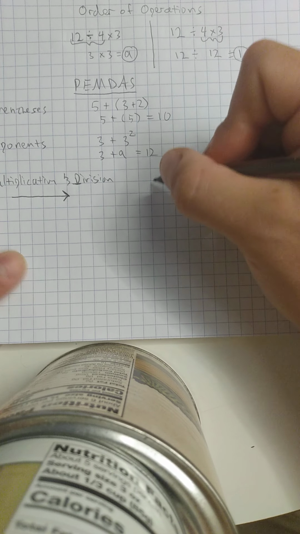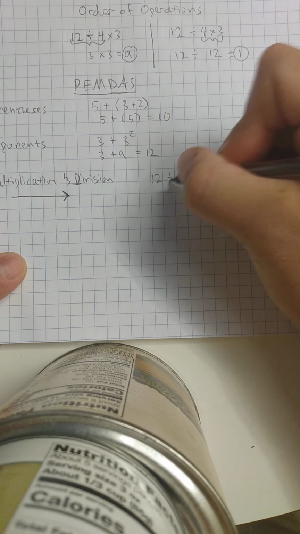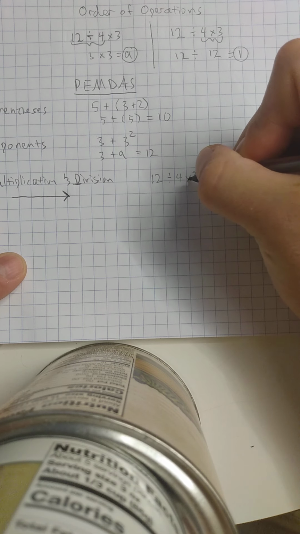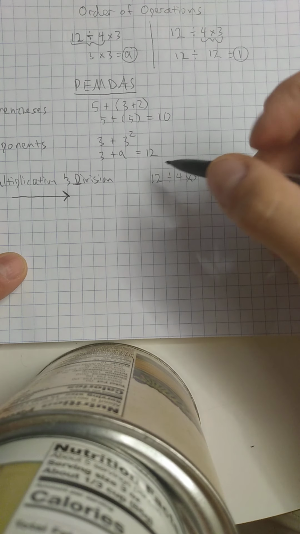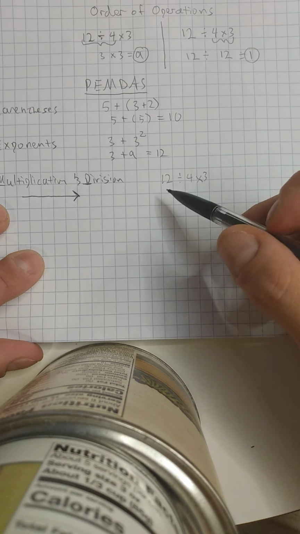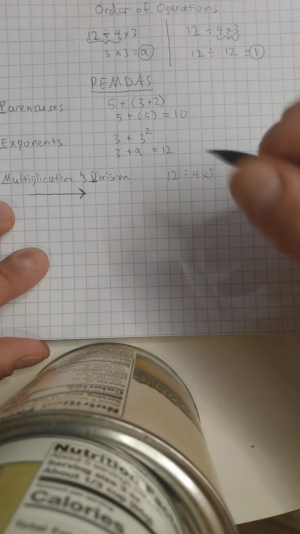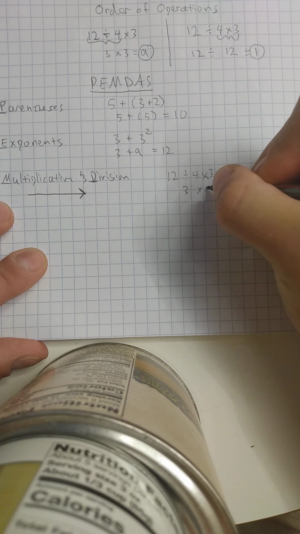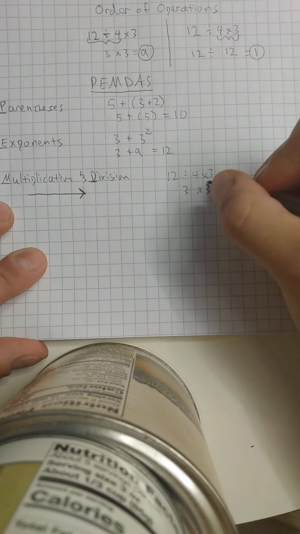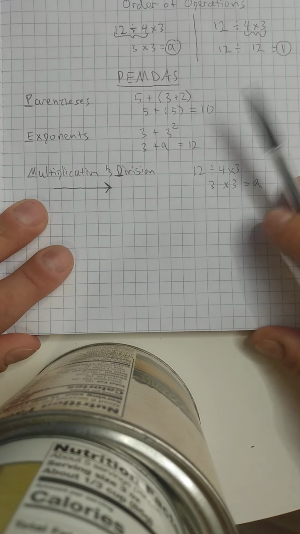And we can see that even in the original example I did, 12 divided by 4 times 3. The right answer is actually 9 because I go left to right. Doesn't matter multiplication or division. 12 divided by 4 is 3, times 3, now I multiply second, equals 9. Multiplication, division from left to right.